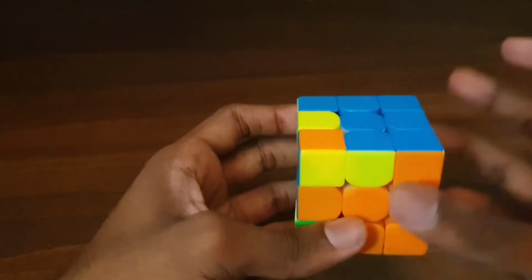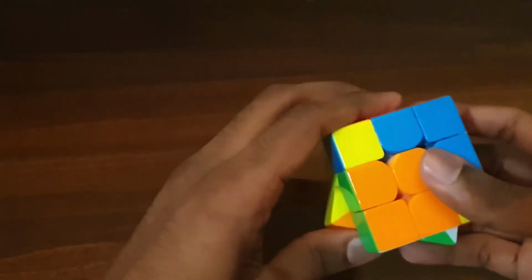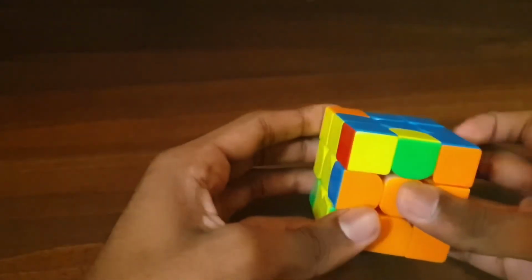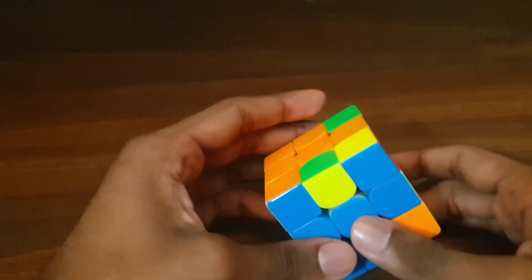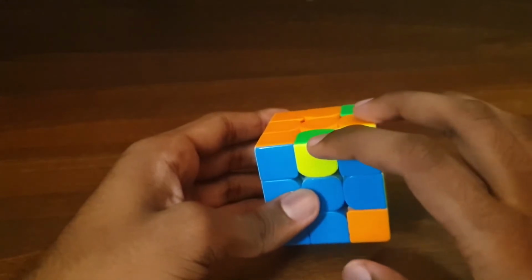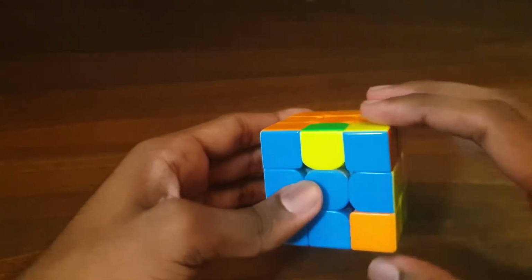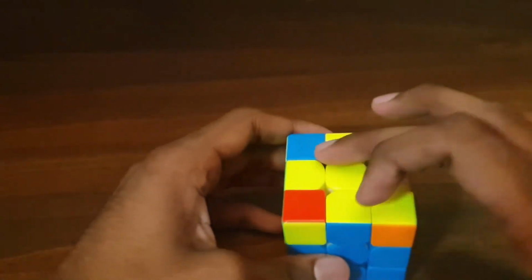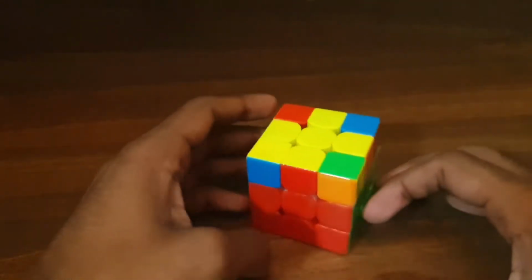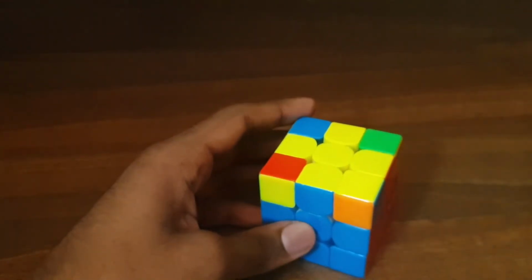Switch these both edges using a J-perm. And, well, yeah, I think I can do it. Switch these both edges using a J-perm. And yeah, I think I solved all these 4 edges. I oriented them. Next is to solve a corner.